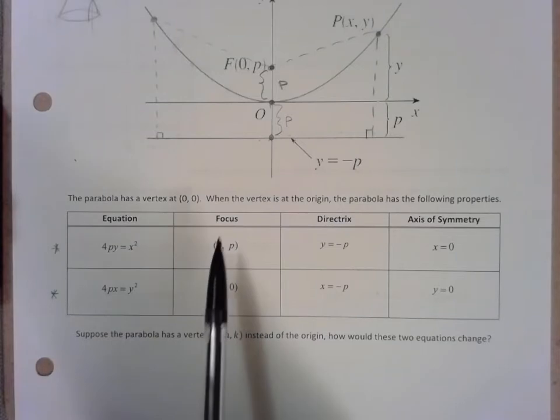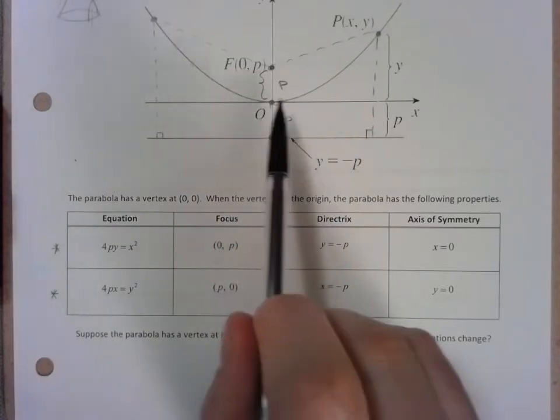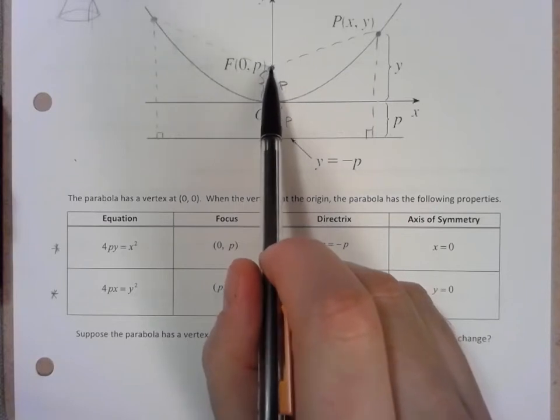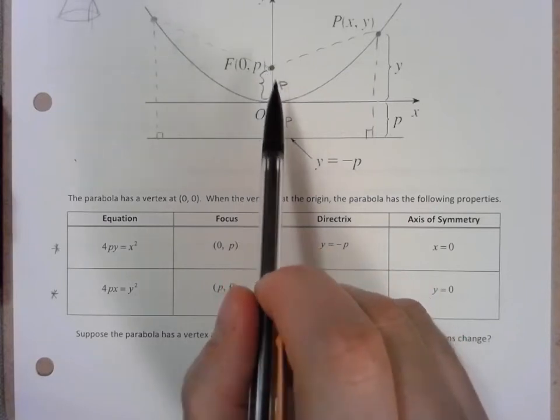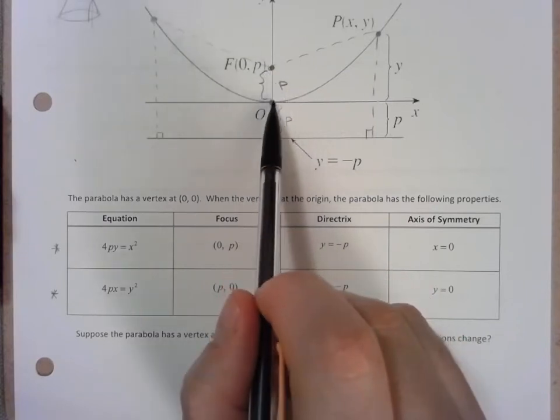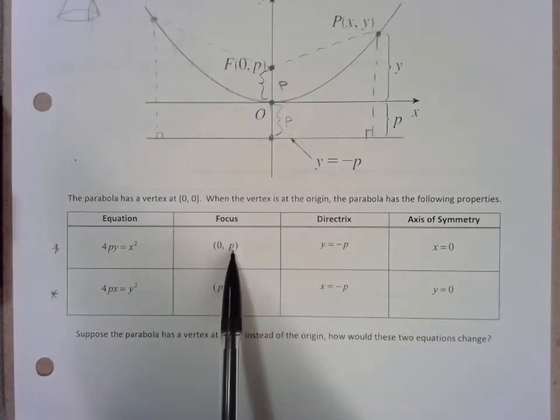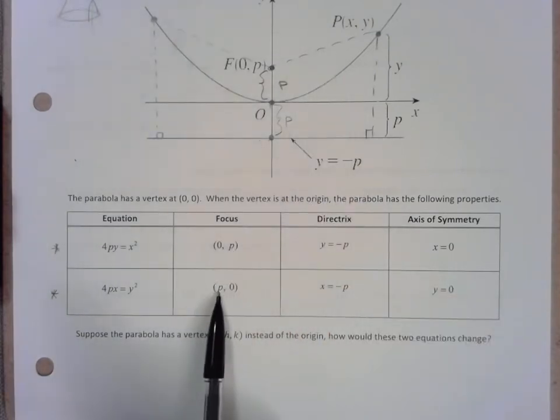One thing that I want to make a little bit clearer is the focus. Your focus is always on the inside of the parabola. So we're going to need to know that if the focus is above or below, that means your parabola is opening up or opening down. If your focus is to the left or to the right, that means your parabola is opening left or opening right.